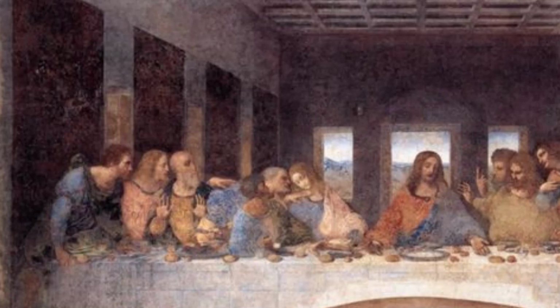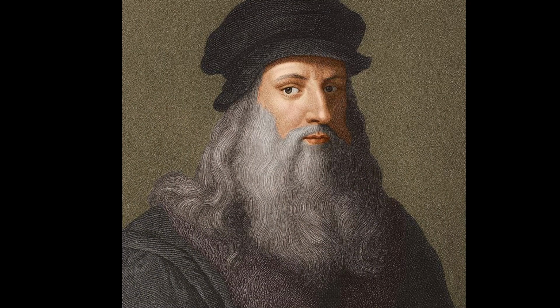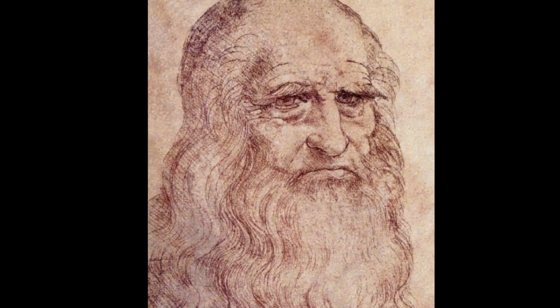Do you know this painting? Da Vinci was later diagnosed with ADHD and dyslexia due to the analysis of the writings in his notebooks.